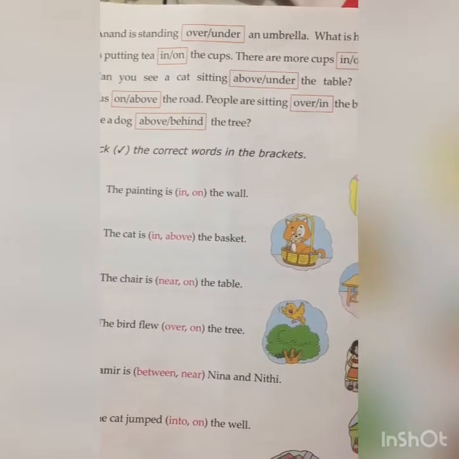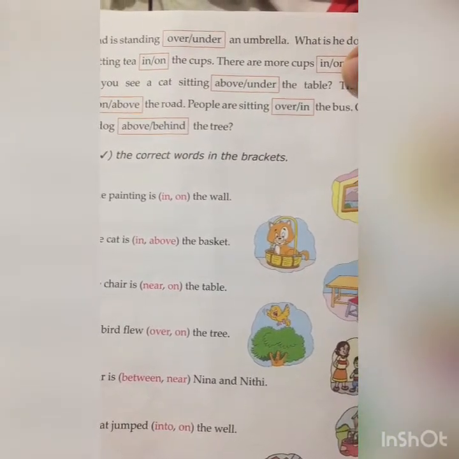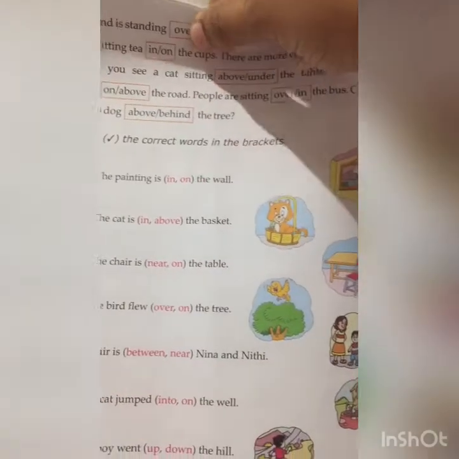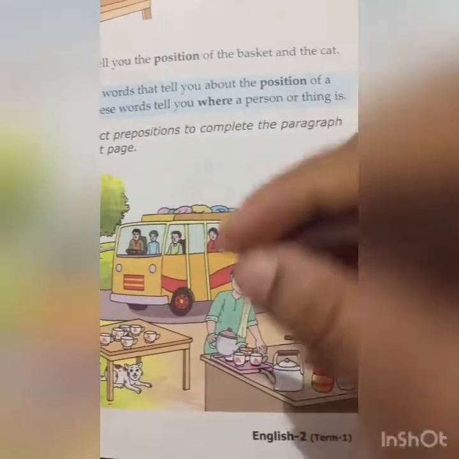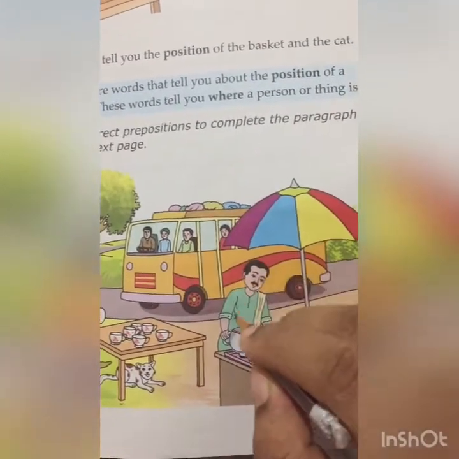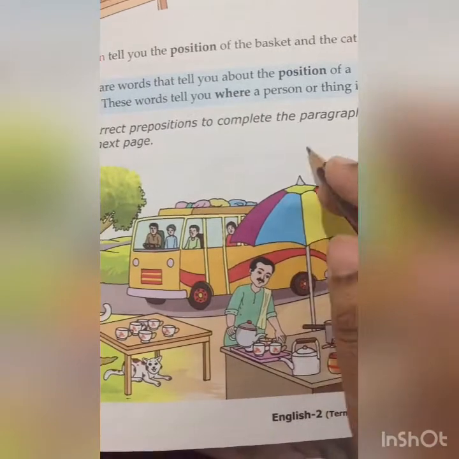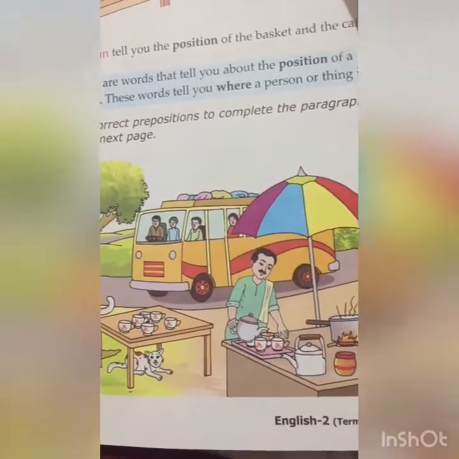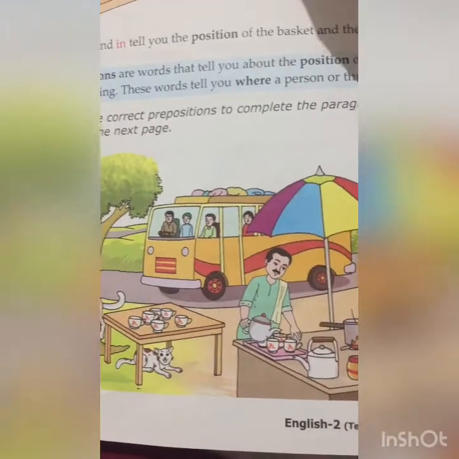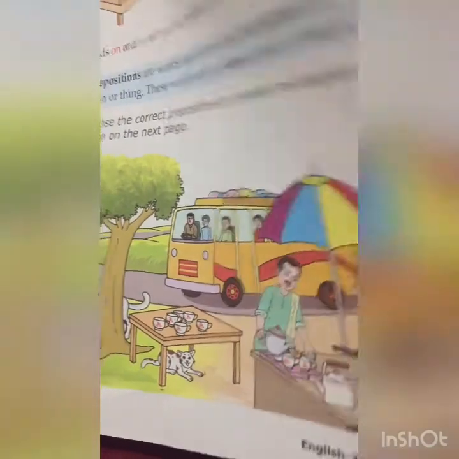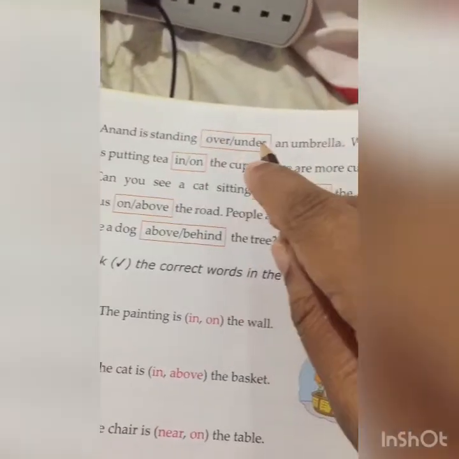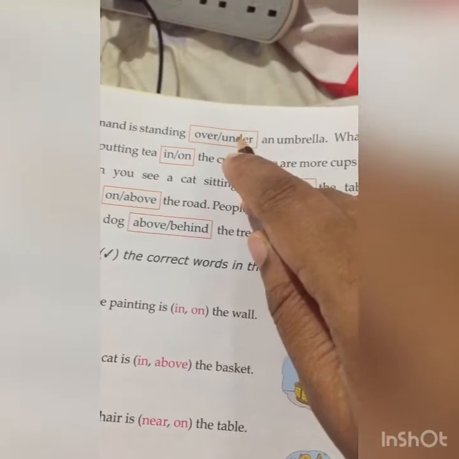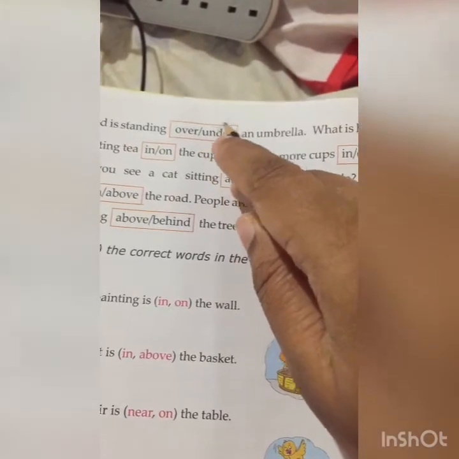Anand is standing over or under an umbrella. Okay, now look at the picture in page number 53 where Anand is standing. This is Anand. Is it over or under the umbrella? Under means below, right? So Anand is standing under the umbrella, under an umbrella. So you have to put a tick mark here.